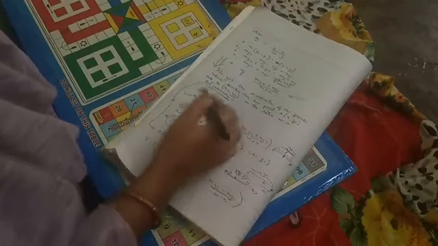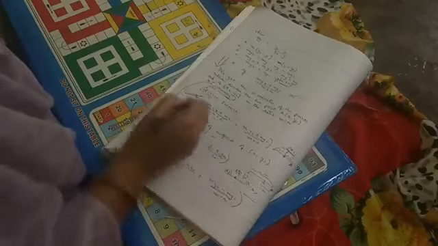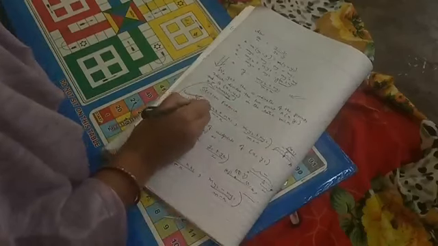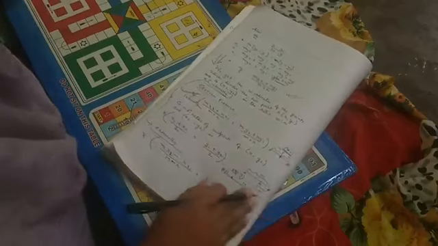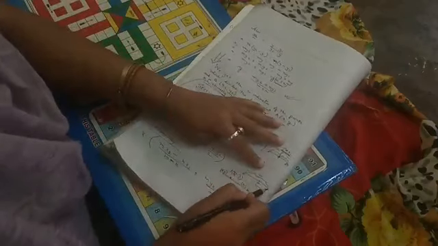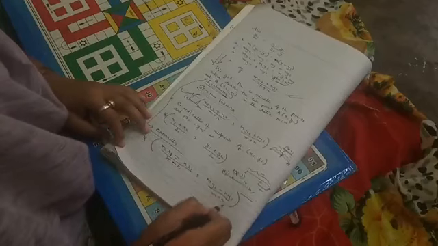Now, if any line segment is divided externally, not internally, this is for internal. If it divides externally, then it is different. How? External means this is a line segment, it is dividing externally, so this is m and this is n. We have to reduce it to find (mx2 minus nx1) by (m minus n), (my2 minus ny1) by (m minus n).